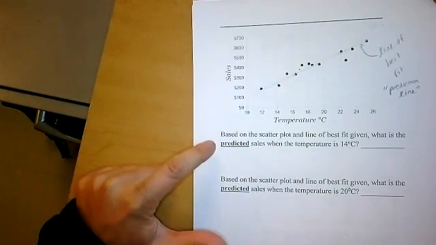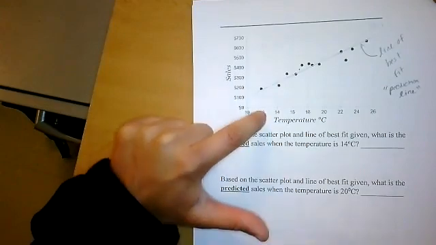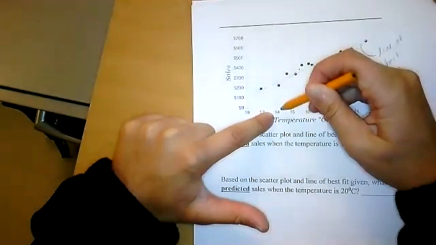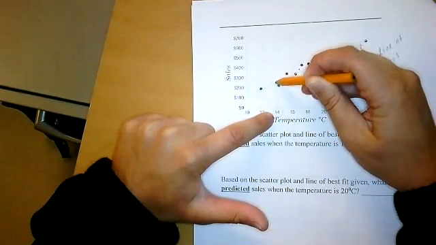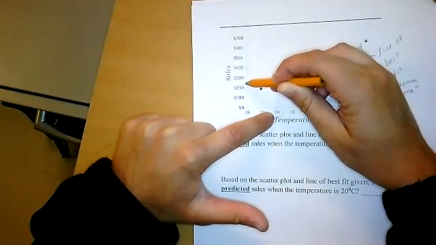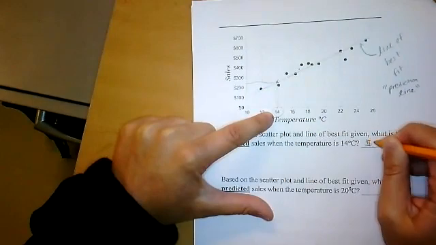Back to our question: based on the scatter plot and line of best fit, what is the predicted sales when the temperature is 14 degrees Celsius? If I go to 14 degrees Celsius here, go up to my line, and go over, it looks like it's right in between 200 and 300, so we can approximate that to about $250.